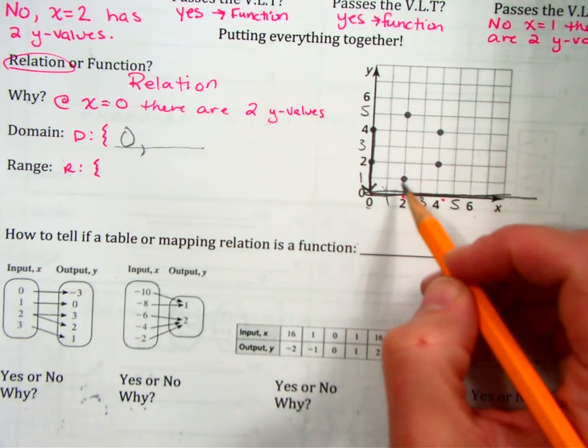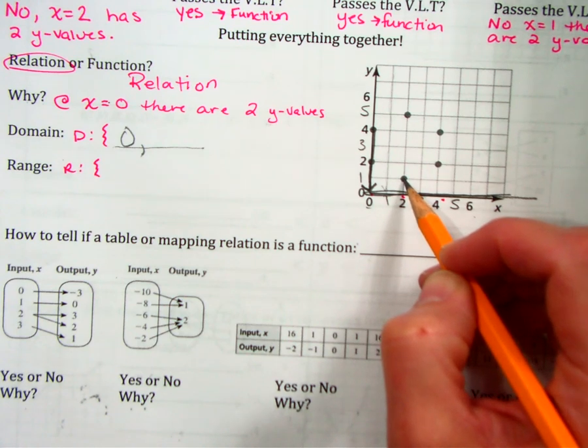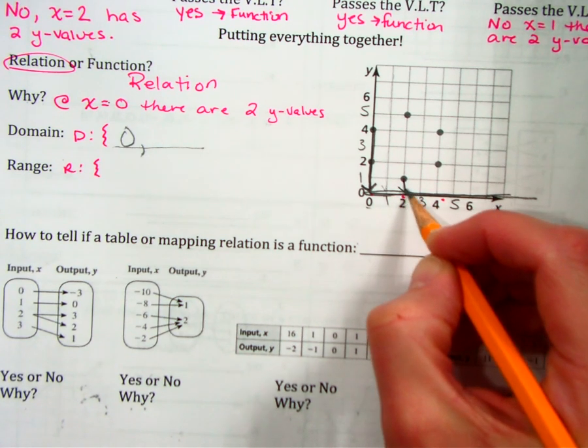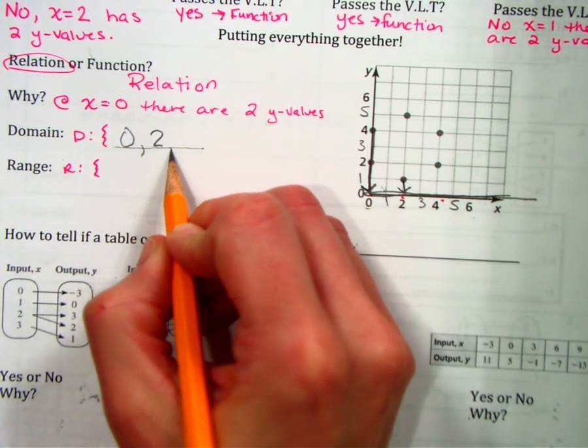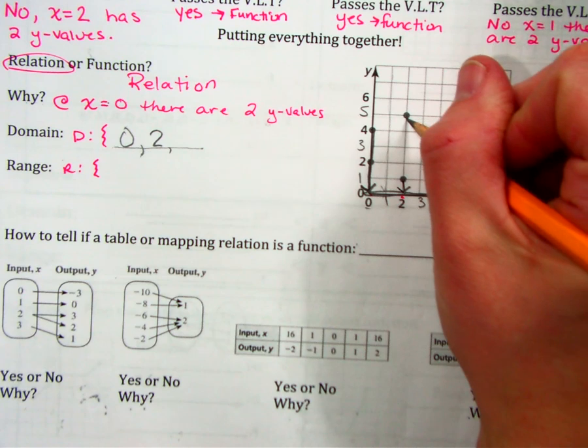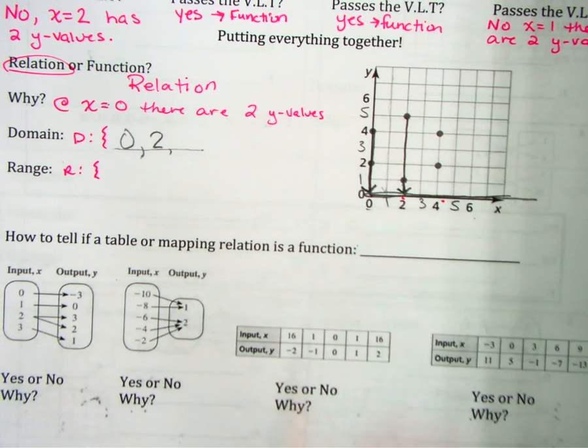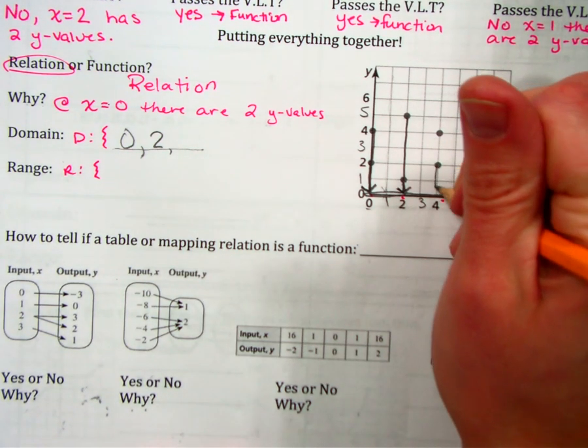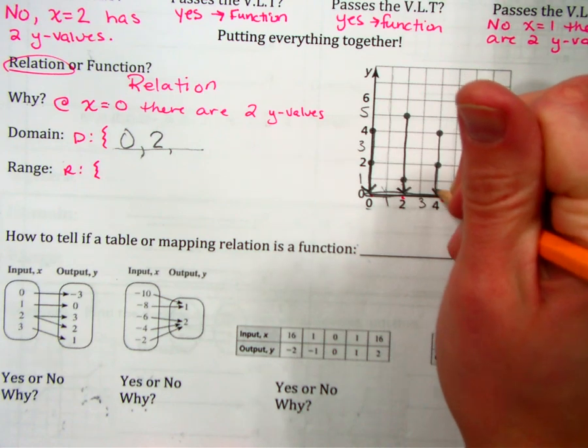The next one over, if I use this dot right here, point down to the x-axis, what am I pointing at? 2. That's the next number I write. And then if I did this next dot up here and pointed down, it would point at 2 again. Don't write it twice. Just write it once. Okay, and what's my last number going to be? 4. Last number is going to be 4. And both of those last dots would point at 4.